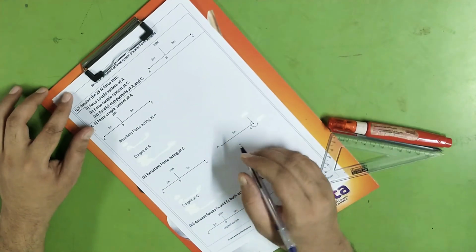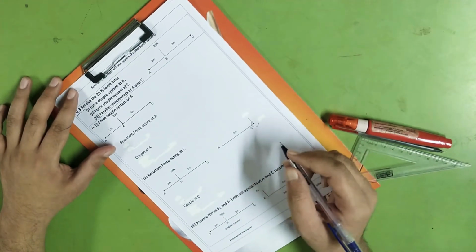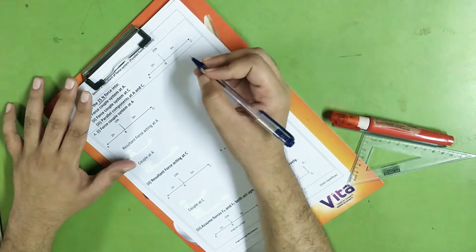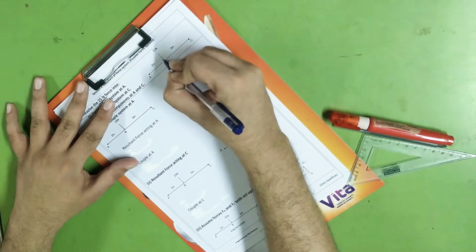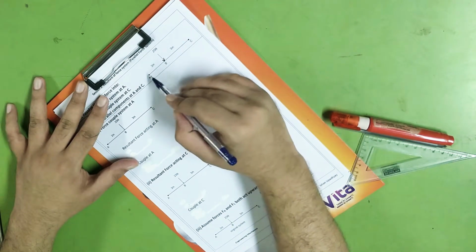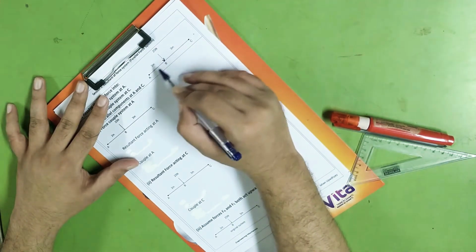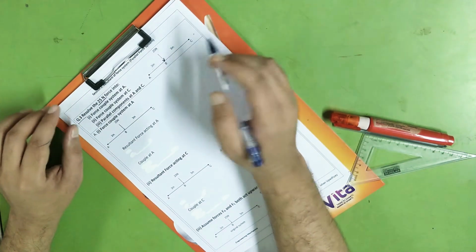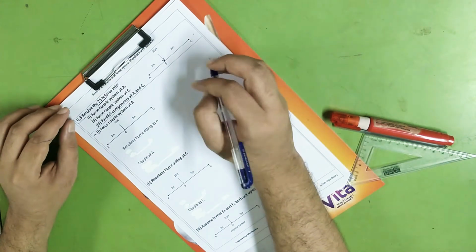Now let us first understand what is given in the problem. In the problem, a 25 Newton force is given, which is acting at point B in a beam ABC, where AB is equal to 2 meters and BC is equal to 3 meters. So what we have to do?